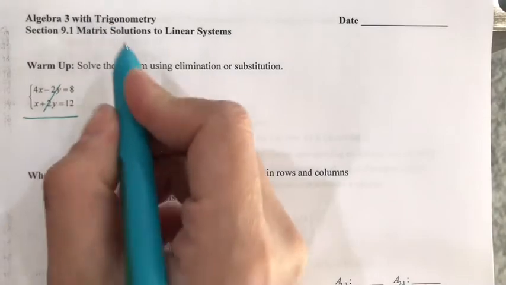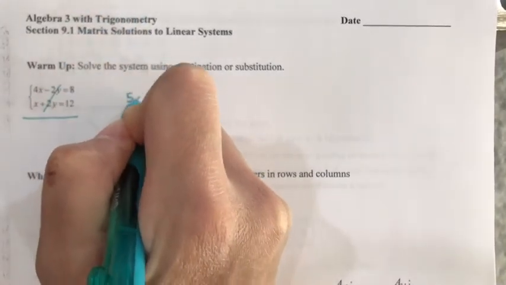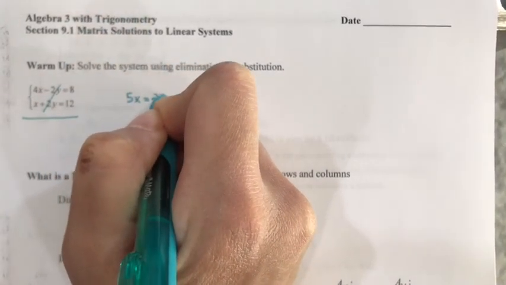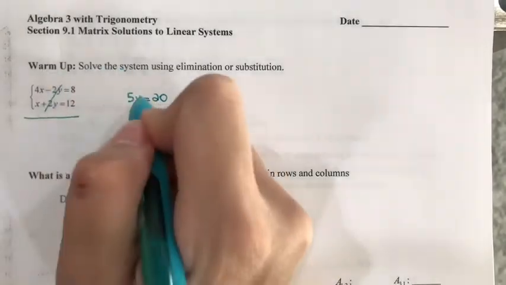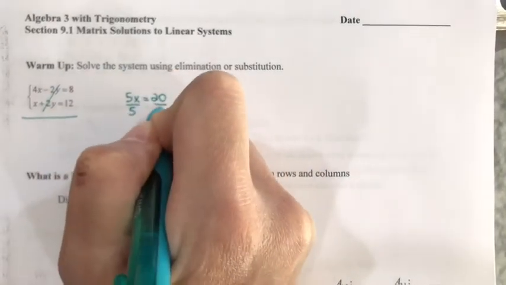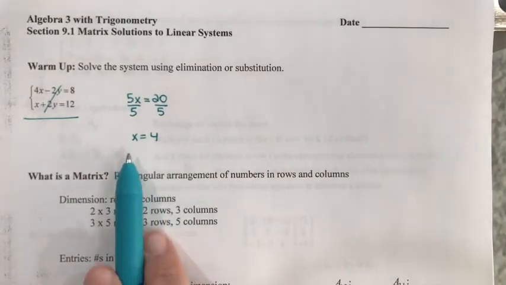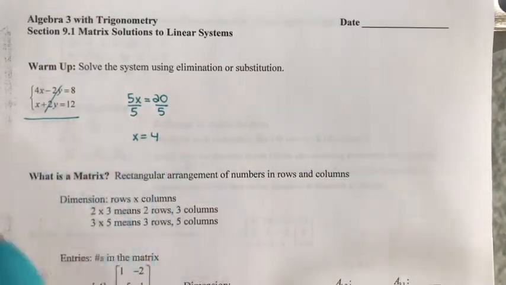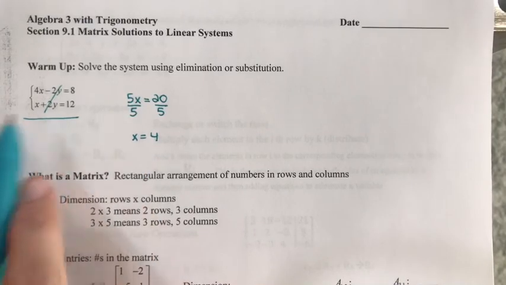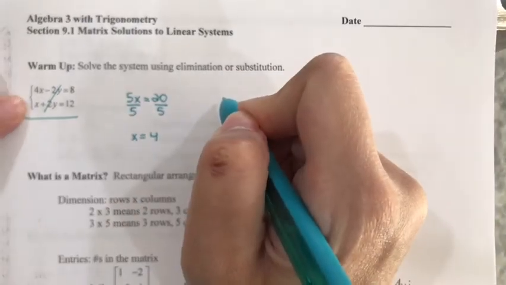So when I add these together, I get 5x equals 20. And solving for x gives me 4. Now, of course, we have to plug that back into one of the equations in order to solve for y. So I'm going to plug that in for x. Let's just use the bottom equation.